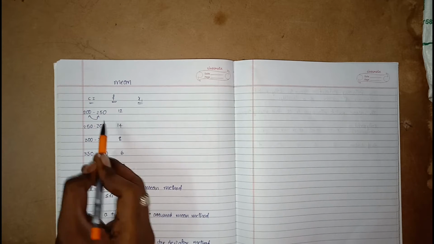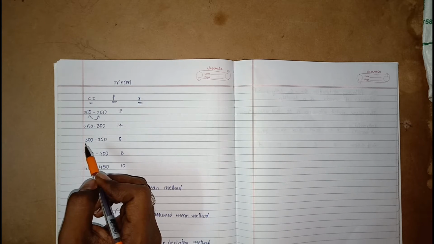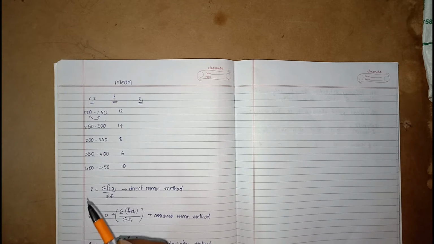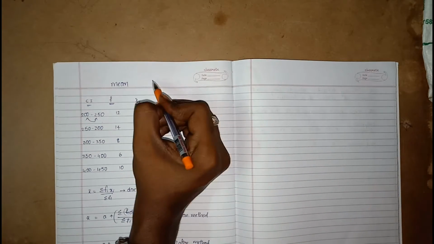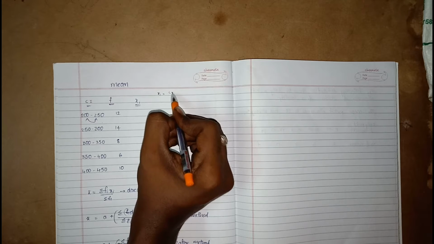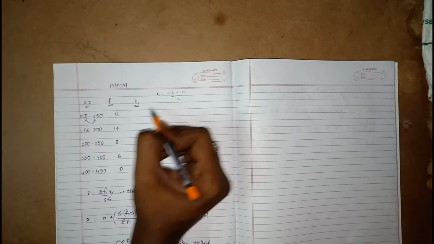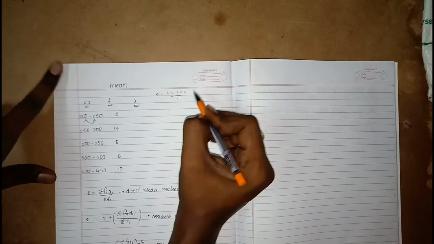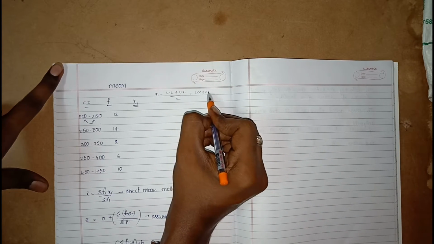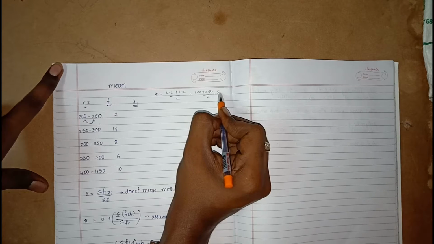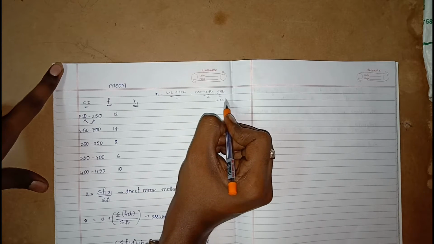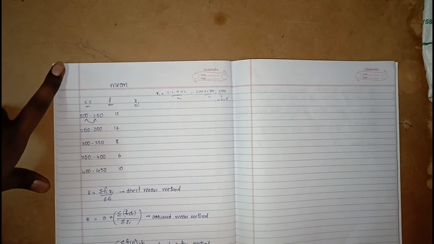What is the midpoint of 200 and 250? It is 225. How will you find it? Xi is nothing but lower limit plus upper limit by 2. That is 200 plus 250 by 2, that means 450 by 2, that is equal to 225.